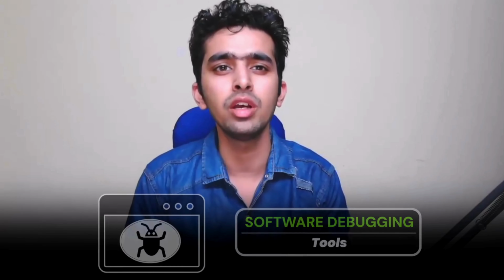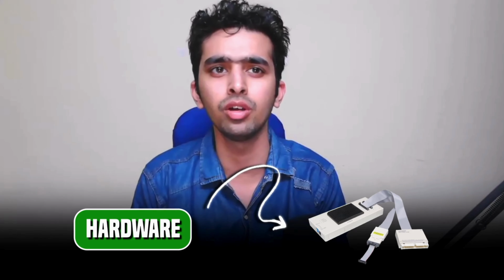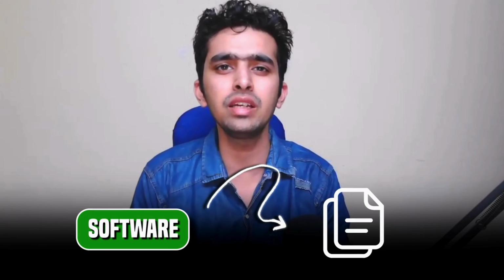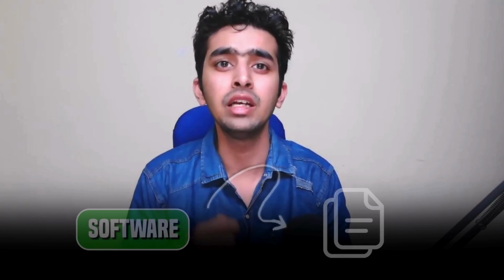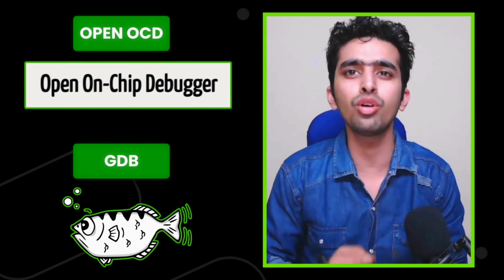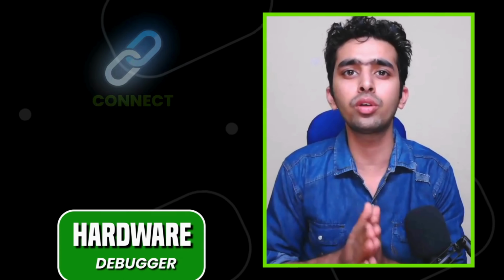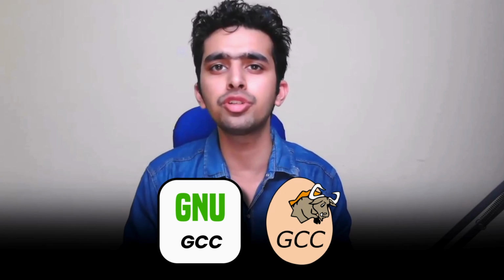Along with the compilers, there is use of software debugging tools. Like in hardware, we need hardware debugging tools to debug the program of a microcontroller. Same way from the software end, we need certain software tools to do that. Like GDB and OpenOCD are software debugging tools which are required to connect the hardware debugger so that debugging can be done. And these are usually part of a compiler package like GNU GCC.